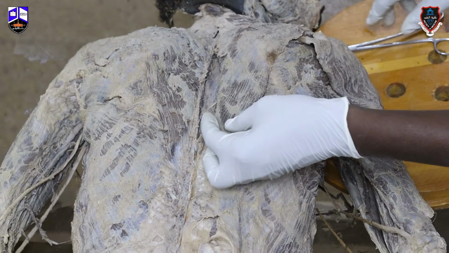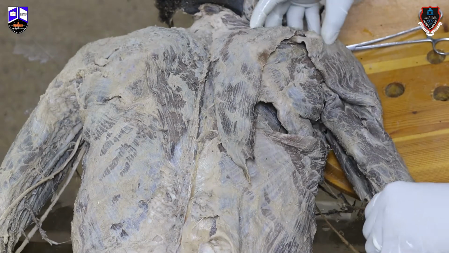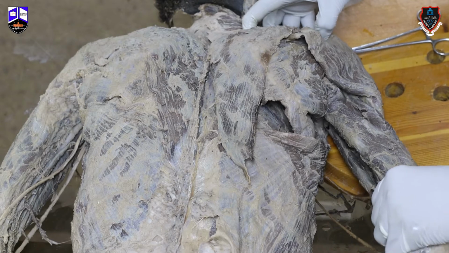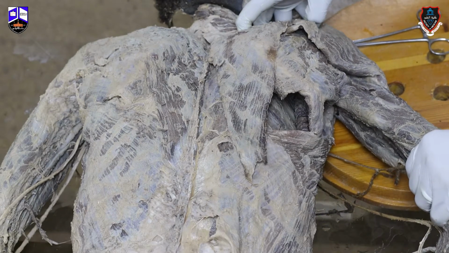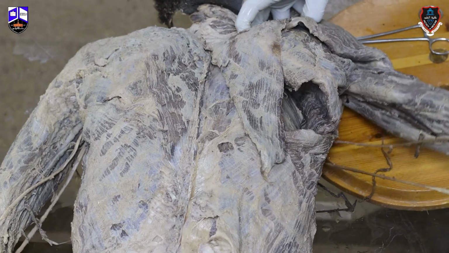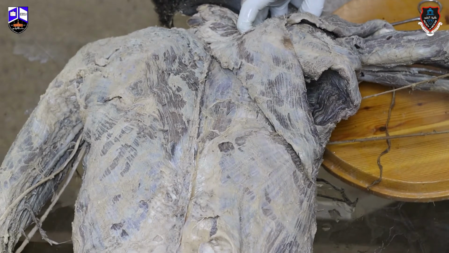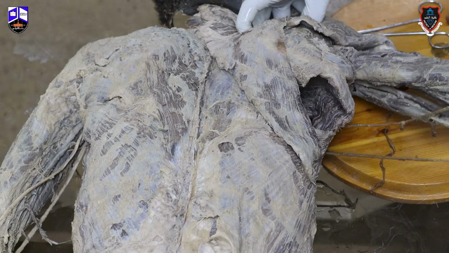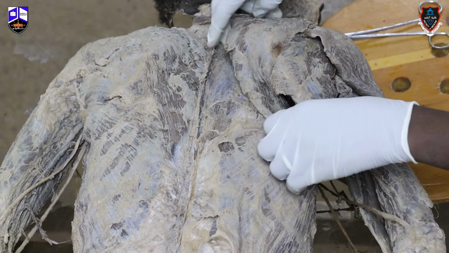In addition, it assists the serratus anterior in its tilting effect on the scapula to help you raise your upper limb above 90 degrees at the shoulder joint.